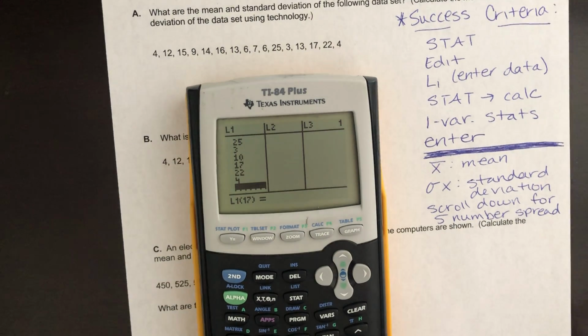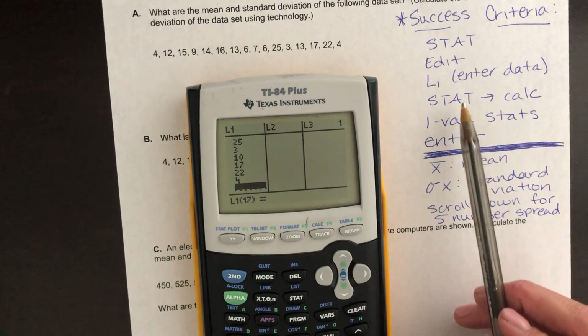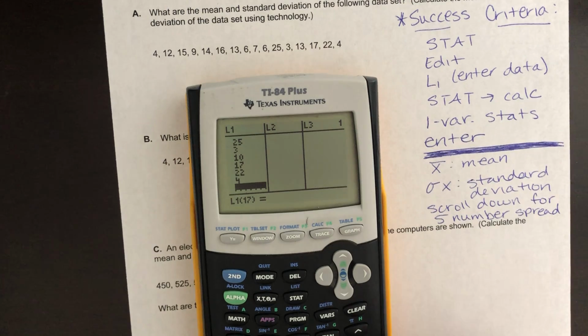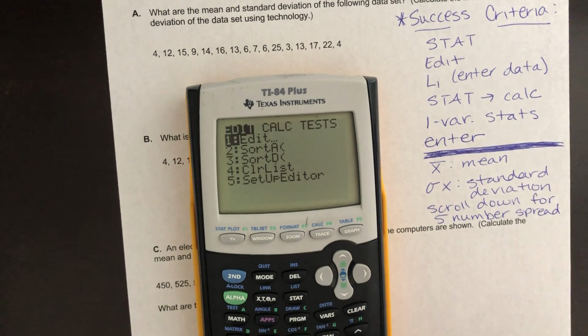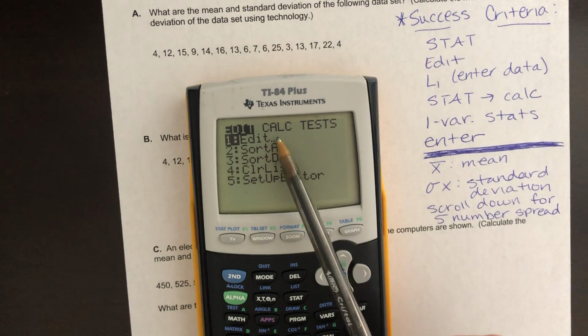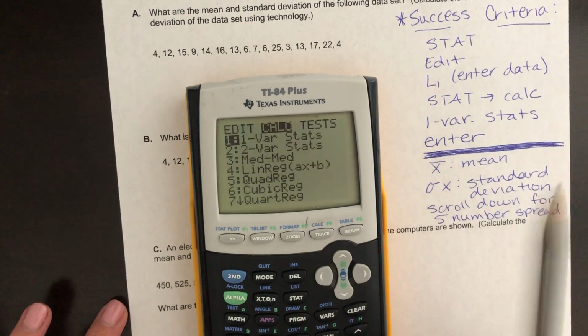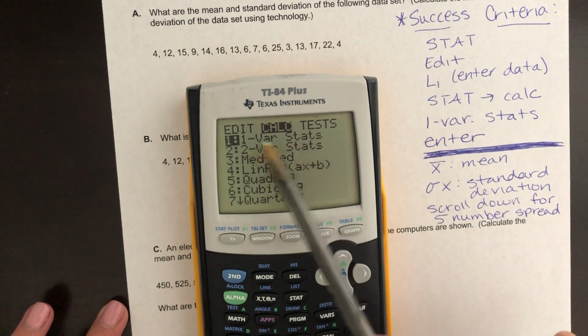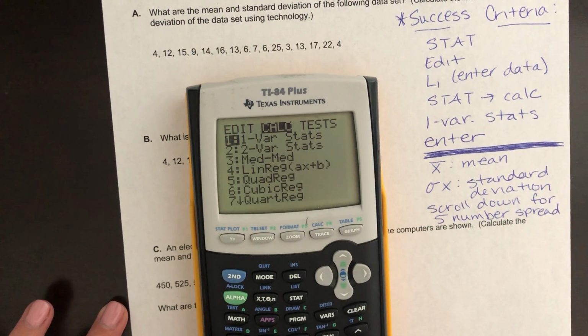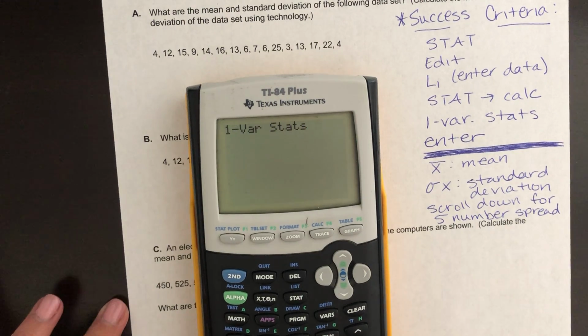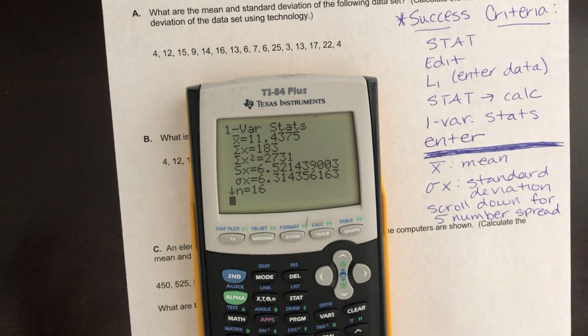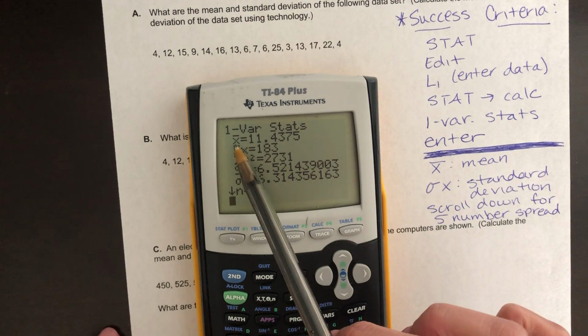All right, then I'm going to go back to stat, that same button that we pushed first. And then I'm going to scroll over to calc using this button. And then I'm going to choose that first one that's highlighted, the 1-variable stats. It looks like that. Now I'm going to push enter, and there are all my answers. So your mean would be right here.